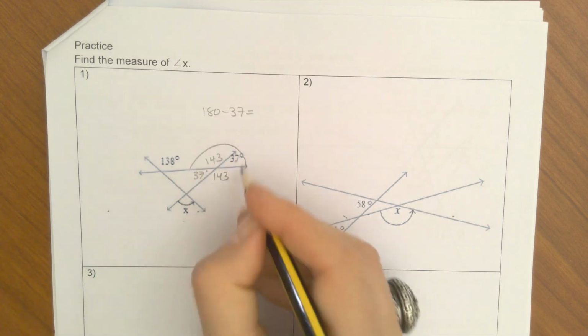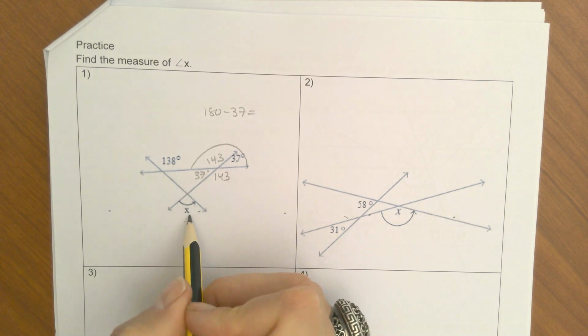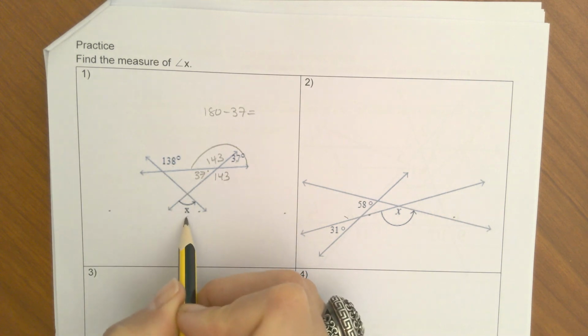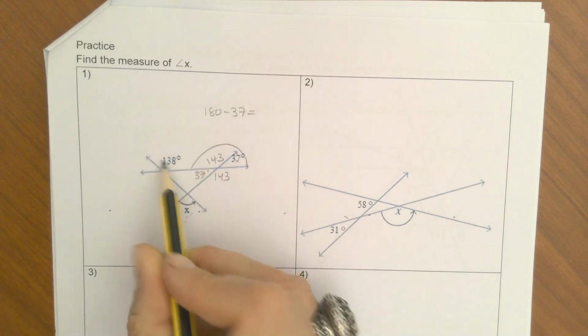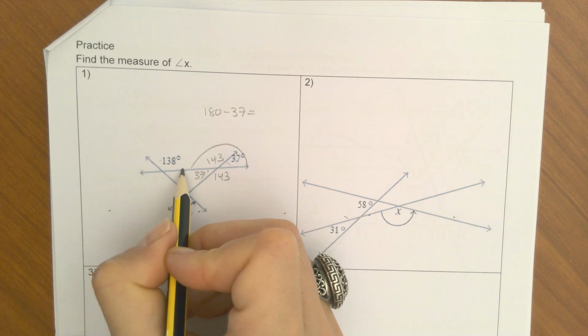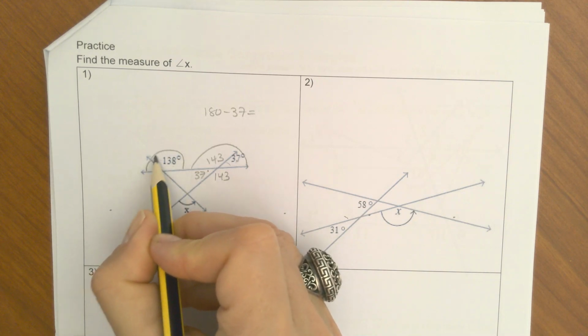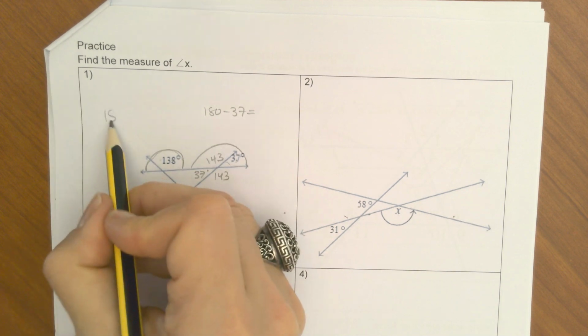So now I'm done with these numbers. Now I'm going to go to this number. You see, I'm not looking at this. Eventually I'll get to this, but there's no way I can find this until I solve these first. Okay? Now if I look at this number, that makes half a circle. How much is half a circle? 180.